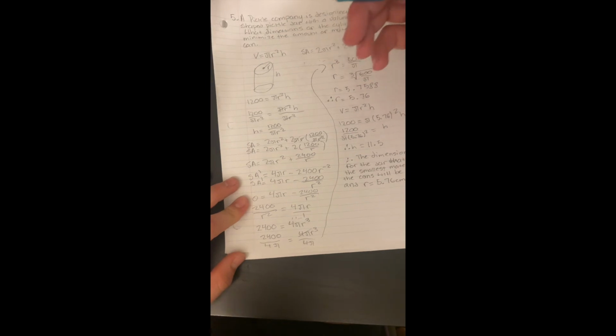So those dimensions will provide the smallest amount of materials to make the can that holds the pickles that are 1200 milliliters. So that is the answer. The radius is 5.76 and the height is 11.5 centimeters.